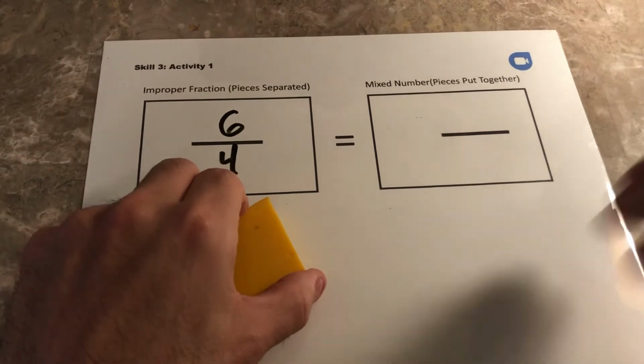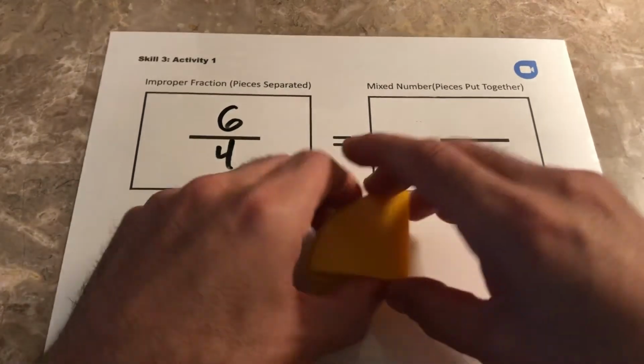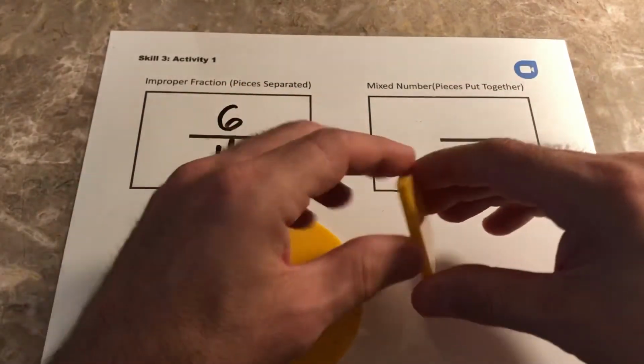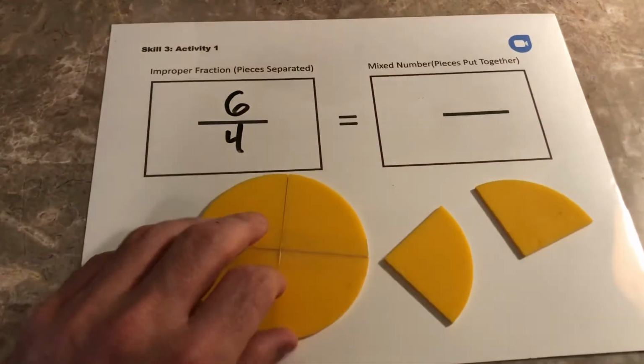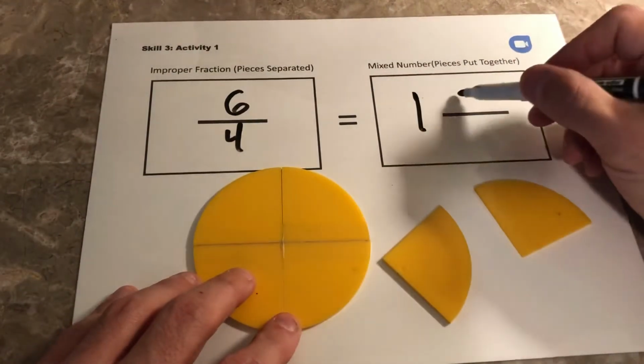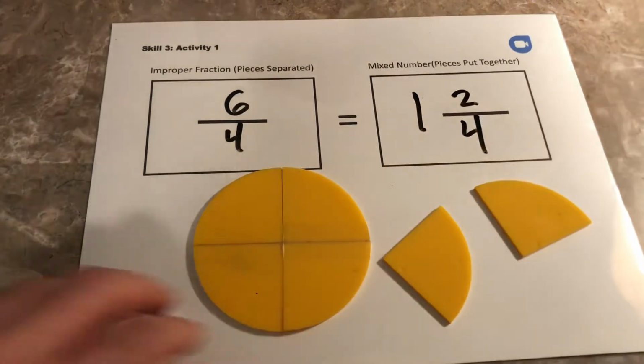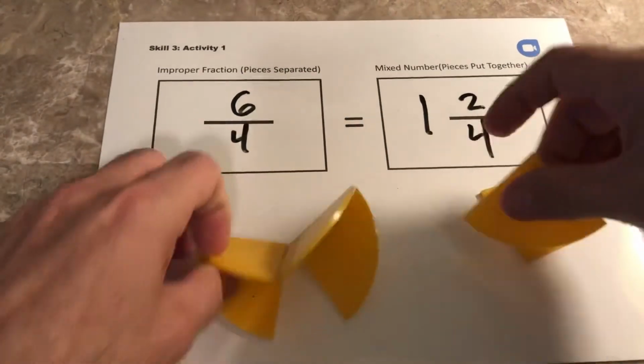So then you say, all right, we're gonna break it and put the pieces together. We know that we have 4/4, and then we would have 2/4, and we know that 4/4 is one whole, and then that would be 2/4 right there, okay? Let's do one more.